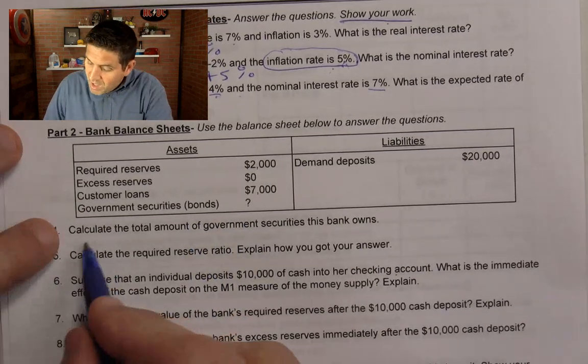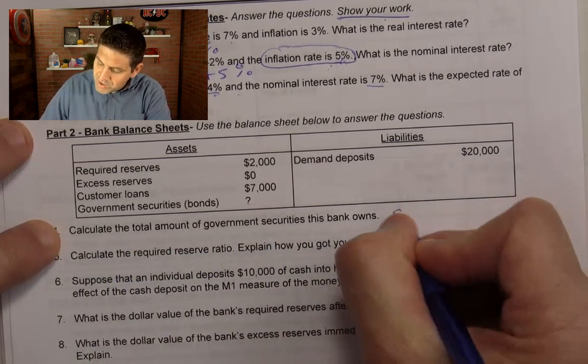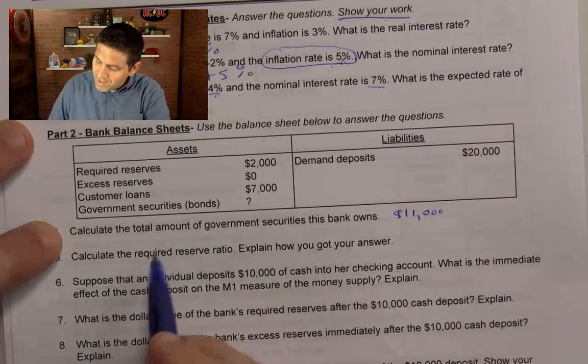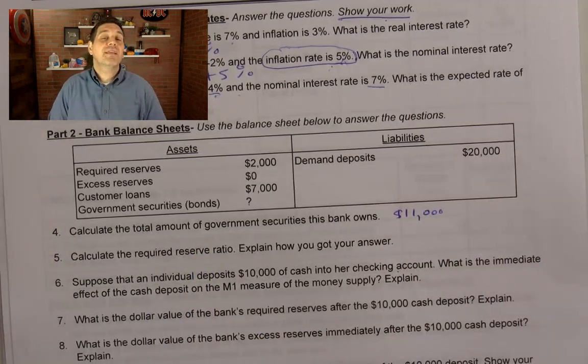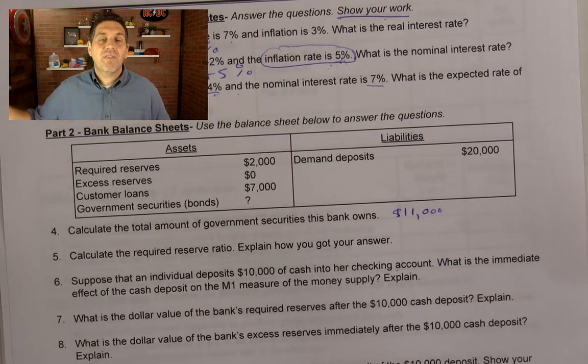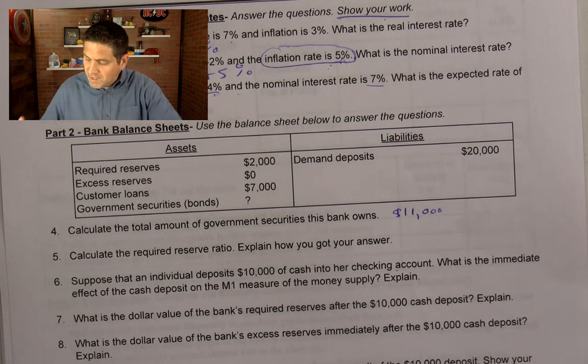Let's do it. Calculate the total amount of government securities this bank owns. The answer is $11,000. Now, like I said before, it's important to understand how you got these answers. So on the AP test, particularly this year, make sure you feel comfortable totally explaining things and fully explain it. Don't just say 11,000 because it has to equal 20. That's pretty vague. So make sure it's really clear, particularly this year.